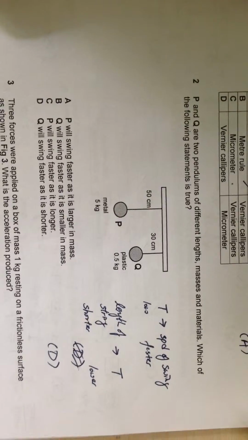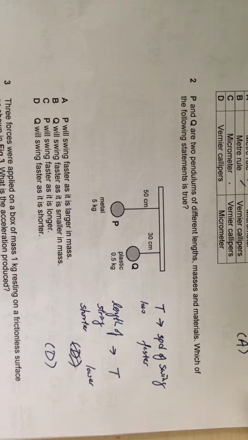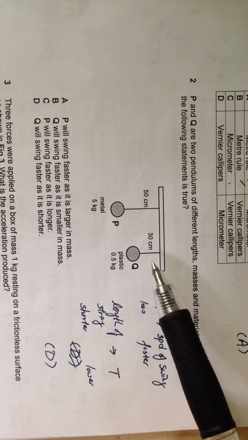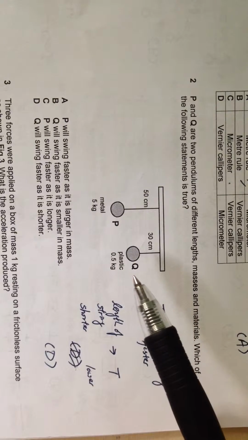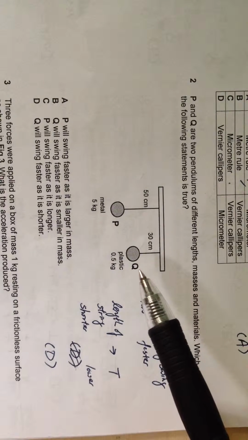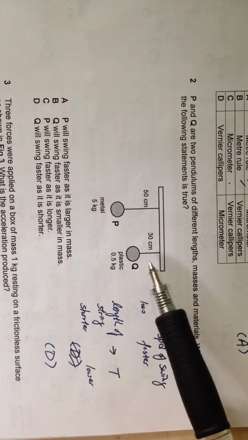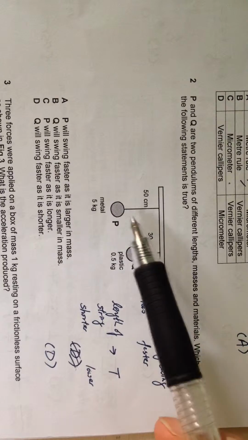Okay, then for question 2, you need to know that the period of the pendulum depends on the length of the string and the gravity, and it is independent of the mass. So the mass is basically a distractor, and since we are doing it on Earth, the gravity will be the same for P and Q. So the only factor affecting the period will be the length of the string.